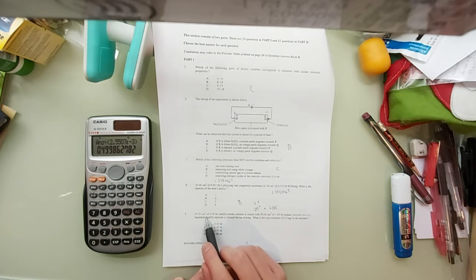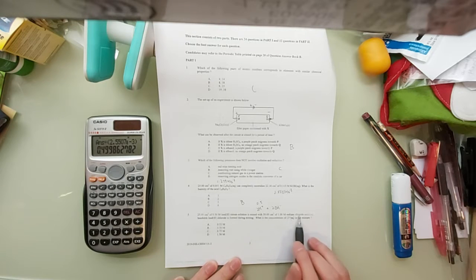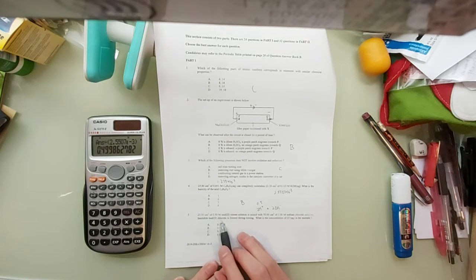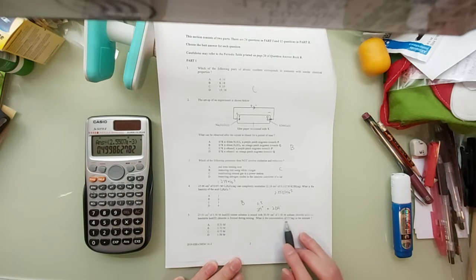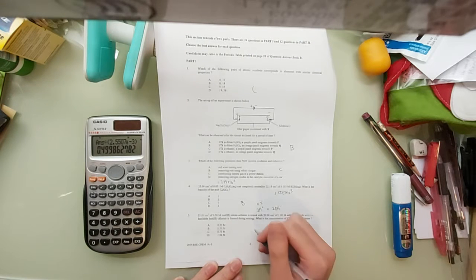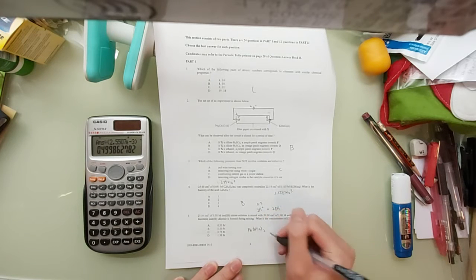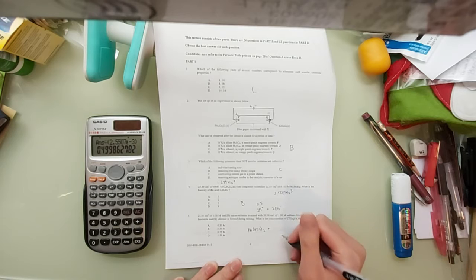25 cm³ of 0.5 M lead(II) nitrate is mixed with sodium chloride. Insoluble lead(II) chloride is formed during mixing. What is the concentration of chloride ions in the mixture? So first of all, lead(II) nitrate. I feel like I need to balance this first.